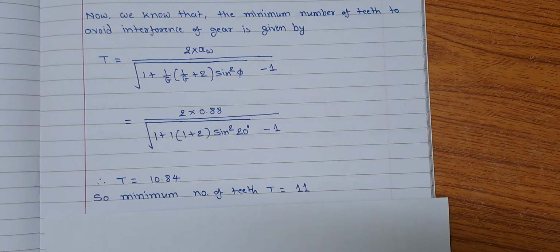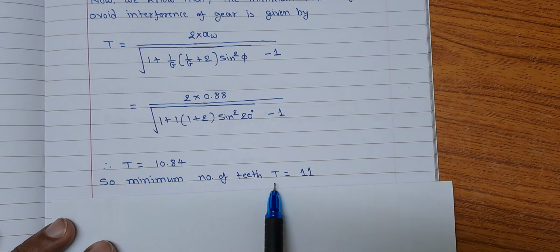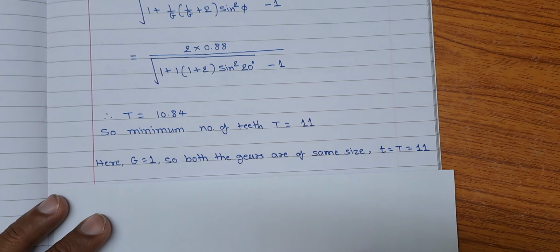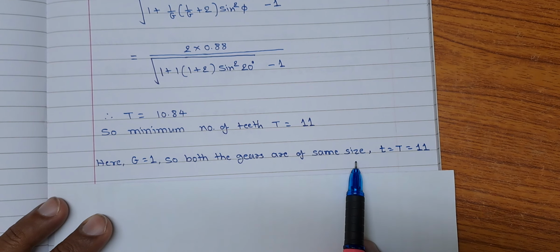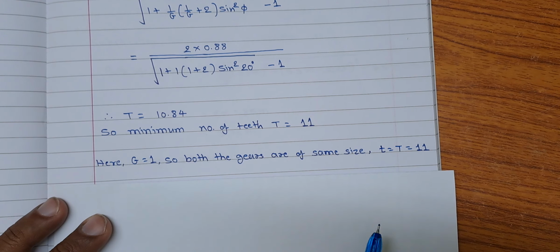So rounding off, the minimum number of teeth on gear capital T is equal to 11. Here again the gear ratio is 1, so both the gears have the same size, hence small t is equal to capital T is equal to 11.